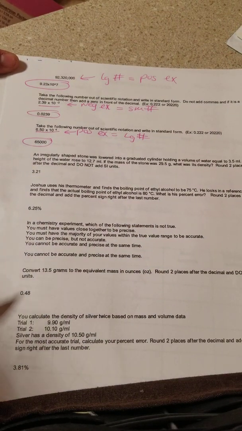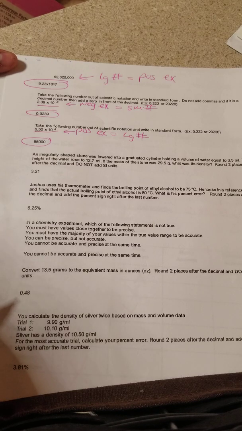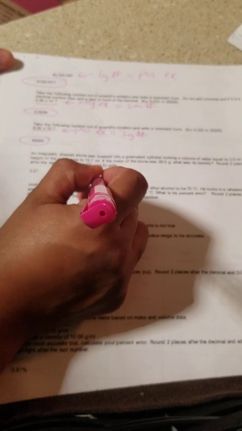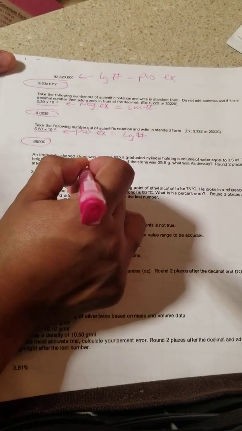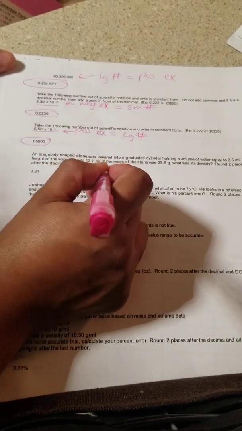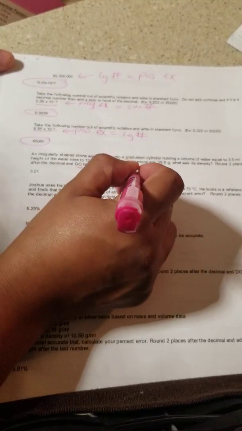An irregular shaped stone was lowered into a graduated cylinder holding a volume of water equal to 3.5 milliliters. Now the water height rose, so if the water started off at 3.5 and it went up to 12.7, what we're going to have to do here is subtract.